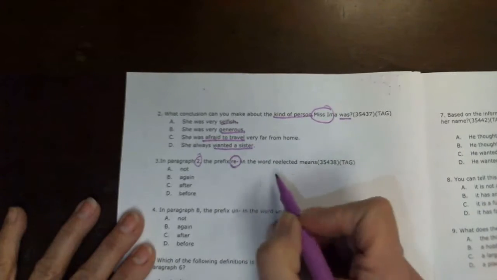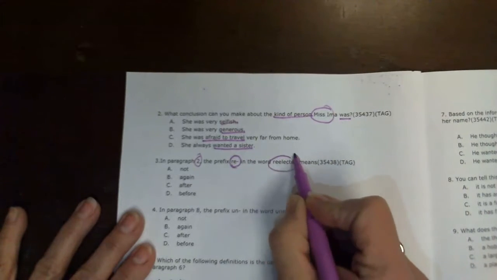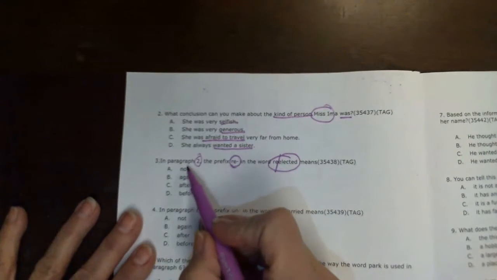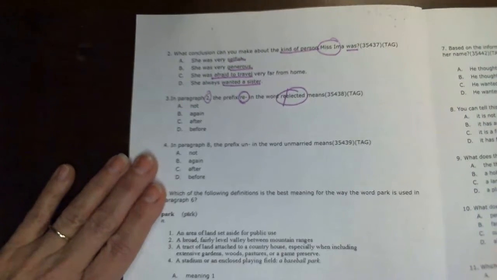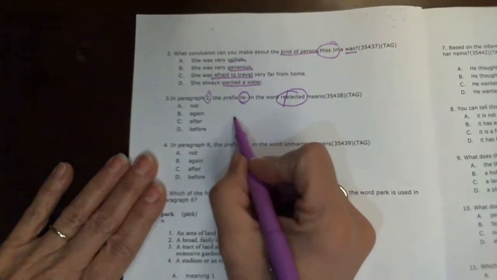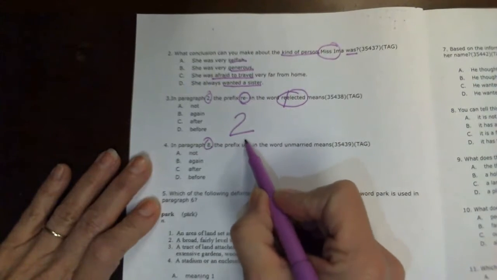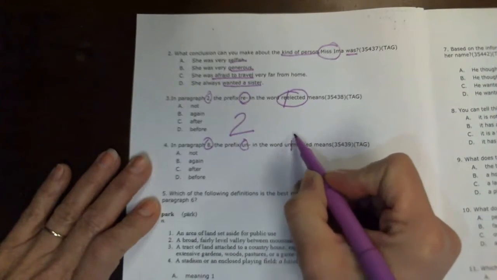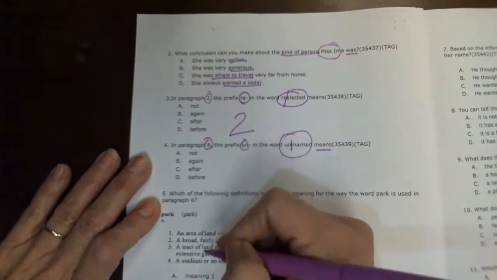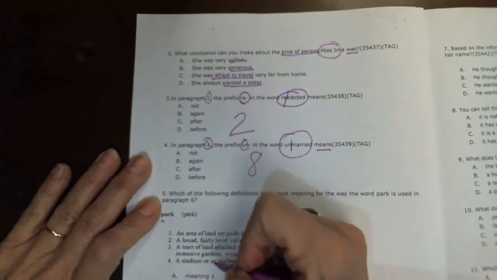In paragraph 2, the prefix re in the word re-elected means, and we know what the prefix re means: not, again, after, before. That one's going to be an easy one since we've been doing our daily warm-ups together. In paragraph 8, the prefix un in the word unmarried means, and we know what un means also.